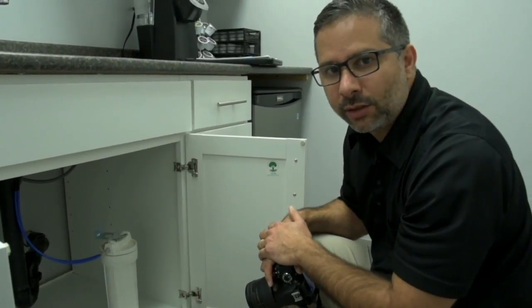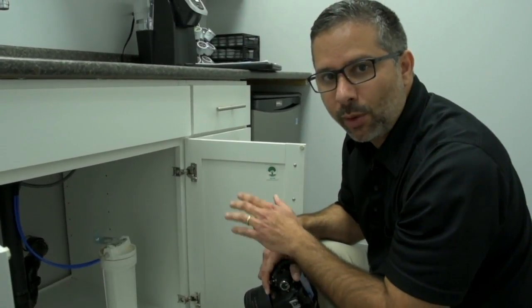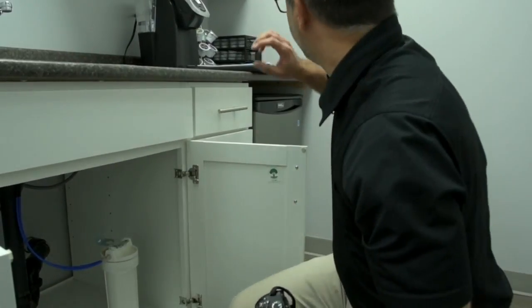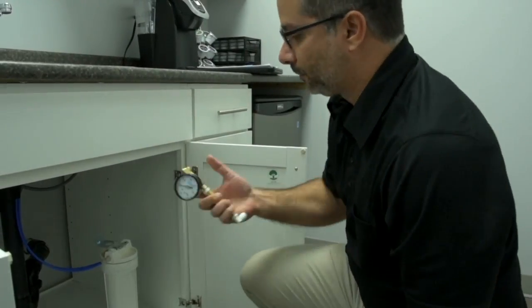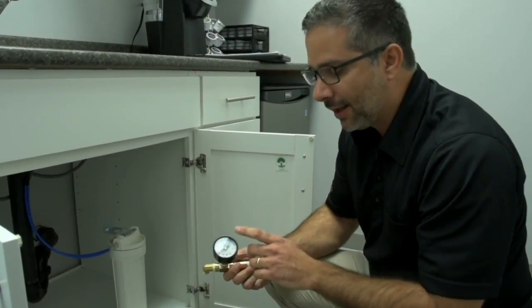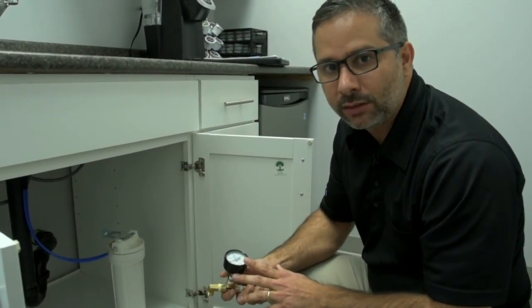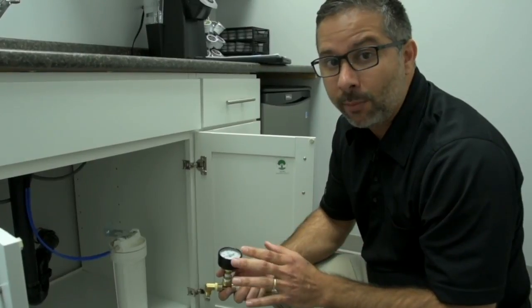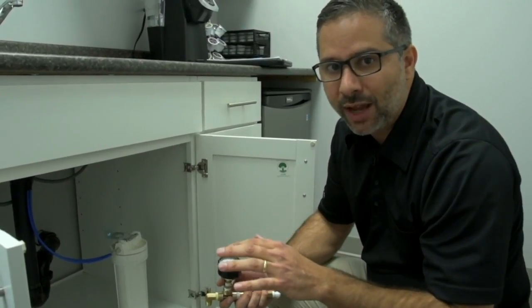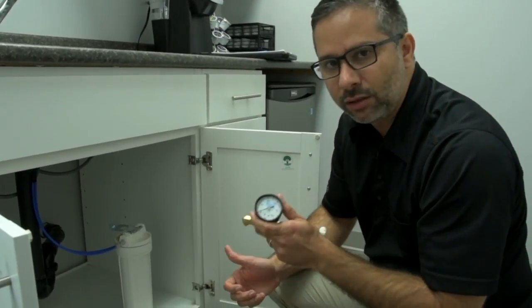Remember, the canister in this filter was cracked, so we want to document the water pressure, and for that I have a simple gauge here. It's a simple device I connect to the water supply, and I can tell exactly how much pressure there is. It can be a lot more complex than that, and connect directly to my computer, and I get readings per second. But in this case, just a simple gauge.